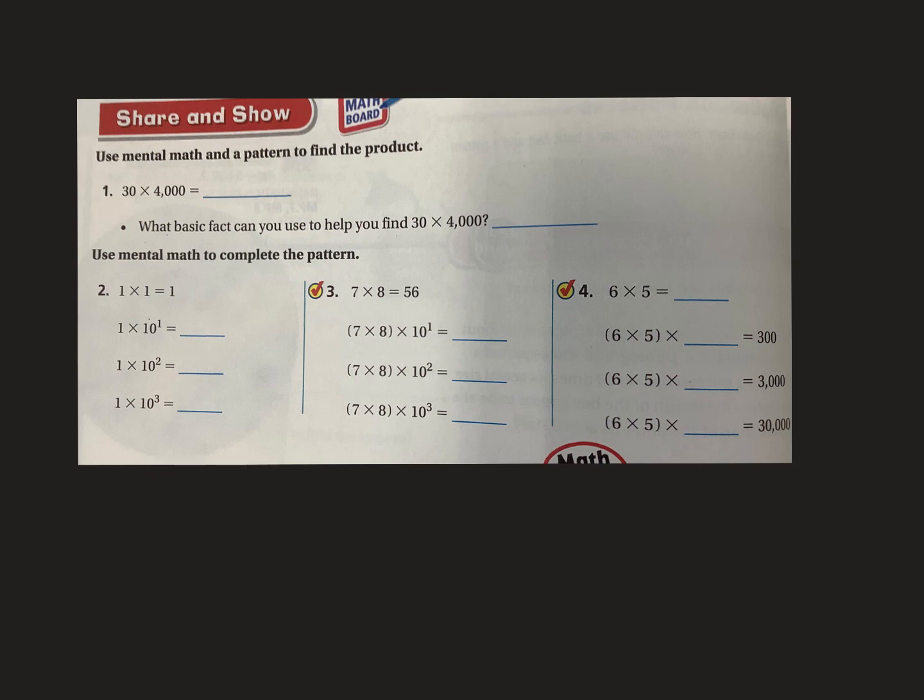Use the basic fact of 3 times 4. And as you know, 3 times 4 is 12. And we have 4 zeros, so that's going to be 10 to the fourth. So we could say 12 times 10 to the fourth, which is the same as 12 with 4 zeros. 1, 2, 3, 4. 120,000. What basic fact can you use to help you find 30 times 4,000? I would do 3 times 4 times 10 to the fourth power.